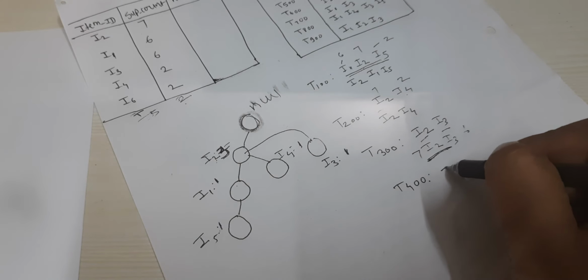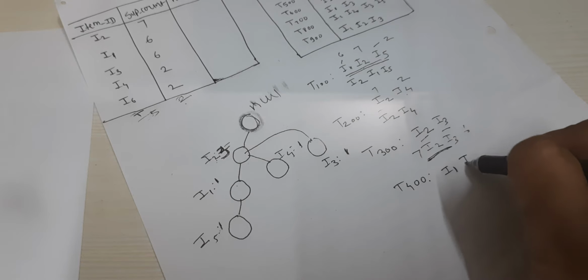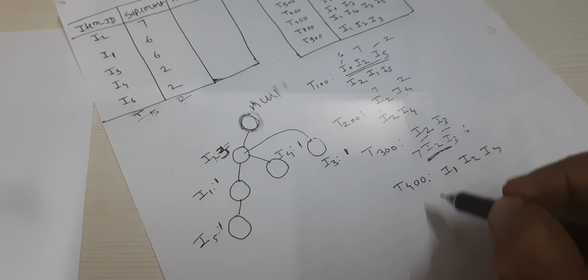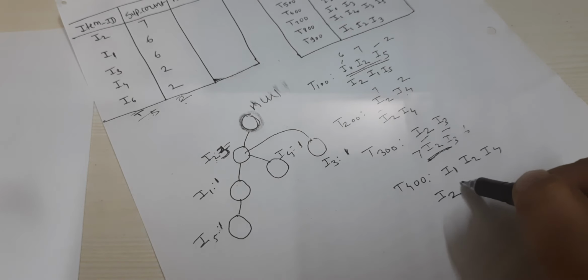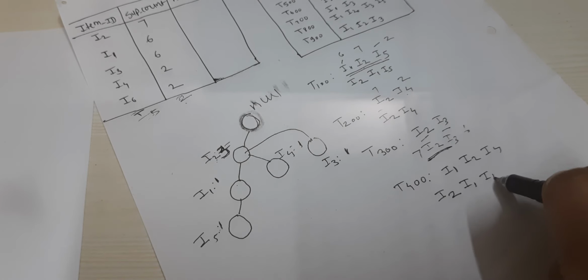Okay, now see the next transaction, that is T400. T400 contains the item set I1, I2 and I4. If you arrange this in descending order, in that case you have to take I2 first, then I1, then I4.